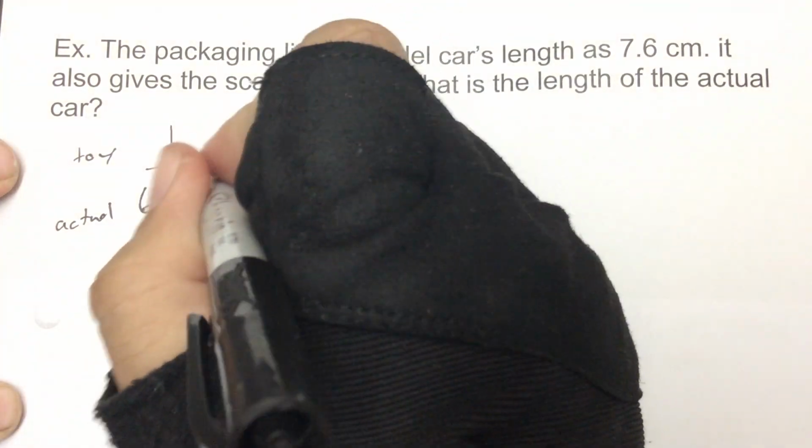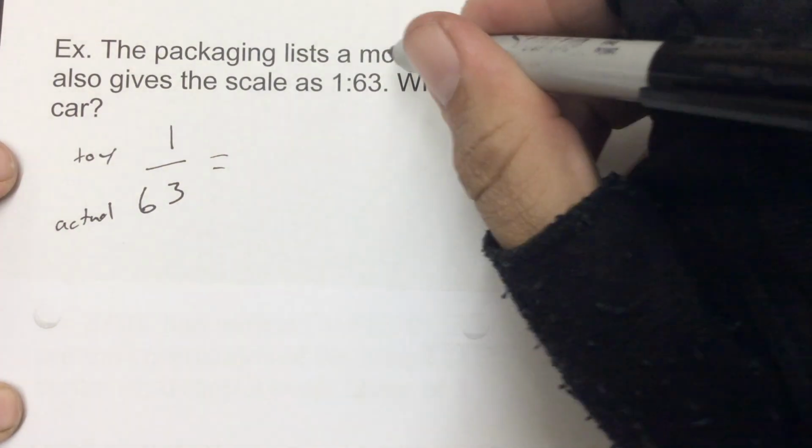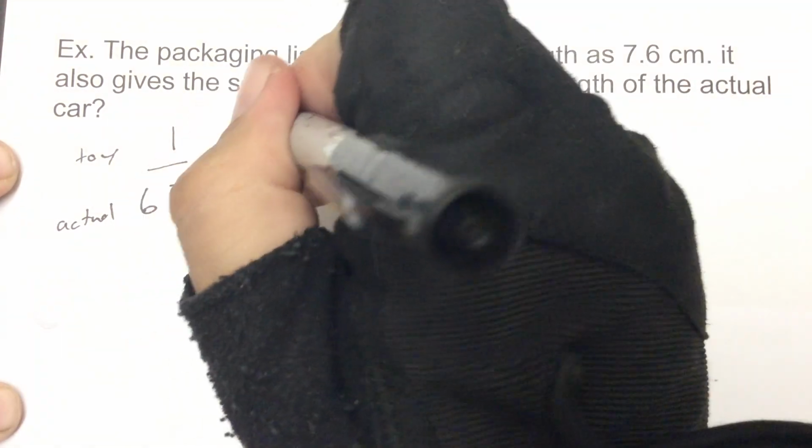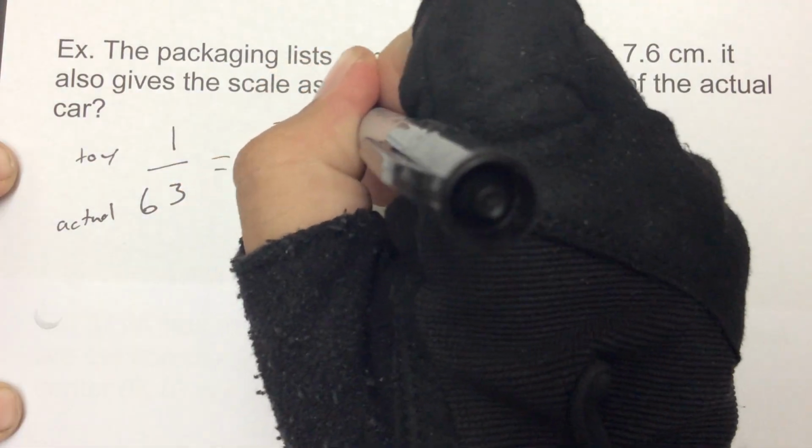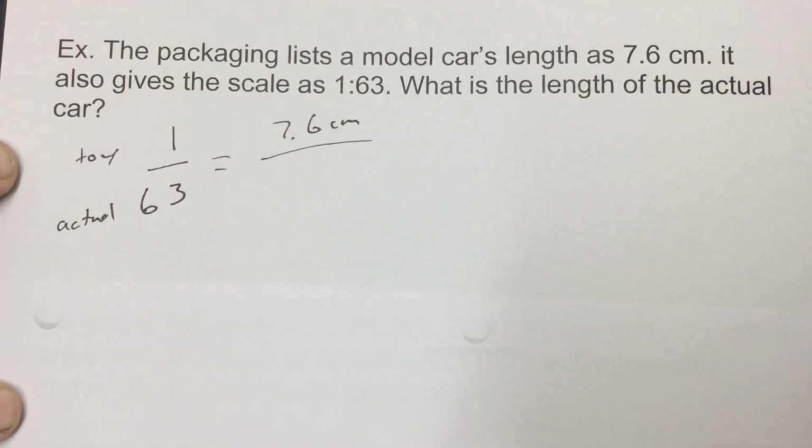Okay. So in this case, it says the model car's length was 7.6. So we're going to put 7.6 cm on the top. So if we want to find the actual length, we're going to do it on the bottom. So we're just setting up a proportion. We'd solve it just like any proportion in the past by cross multiplying.